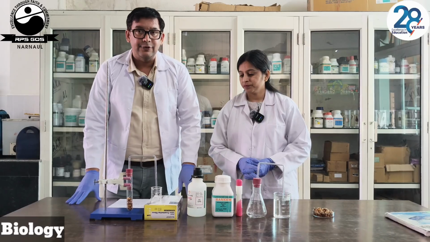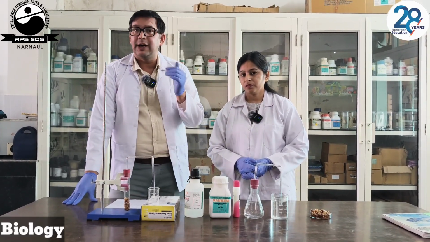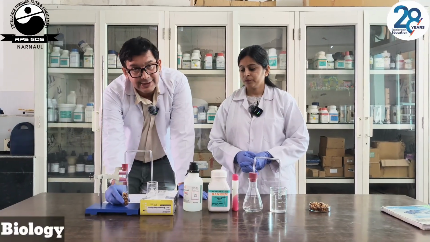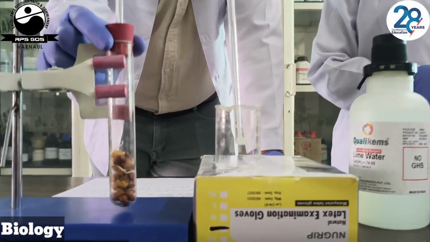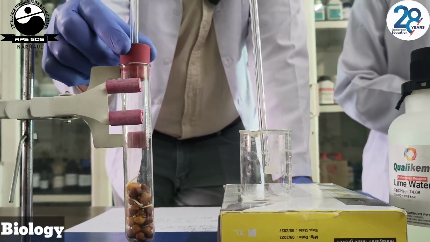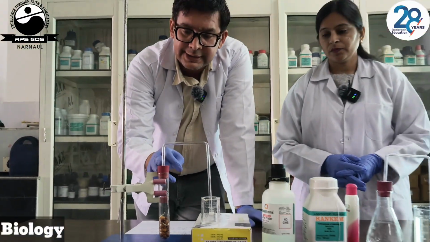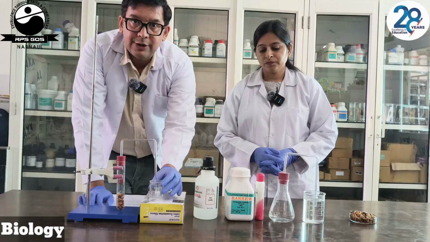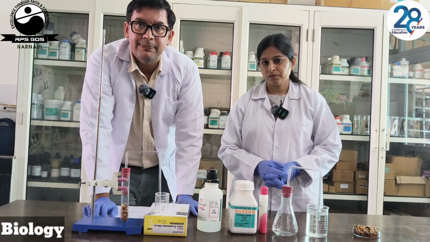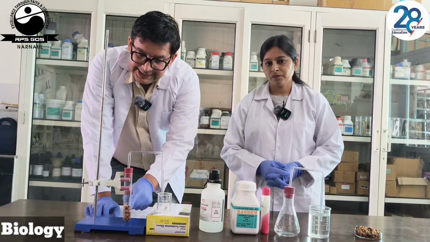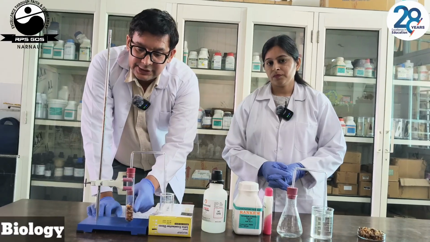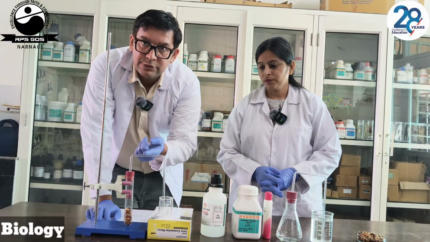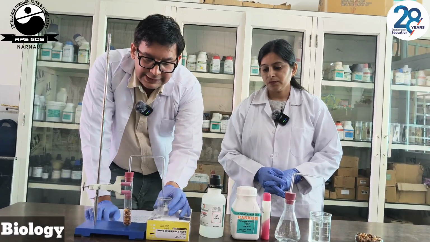Now another setup for the experiment that CO2 is given out during respiration is this way. What we have done here is we have taken the germinating seeds and kept them airtight with the cork. This is the bent delivery tube, and in this beaker we are going to keep the lime water. Slowly these germinating seeds will produce CO2, and this CO2 will pass through this delivery tube to this small beaker.